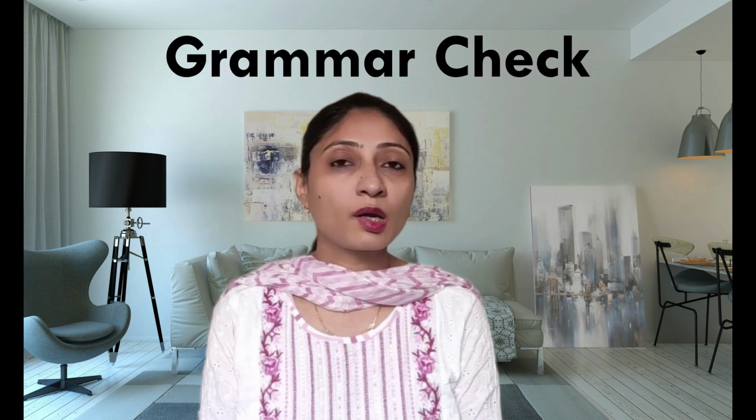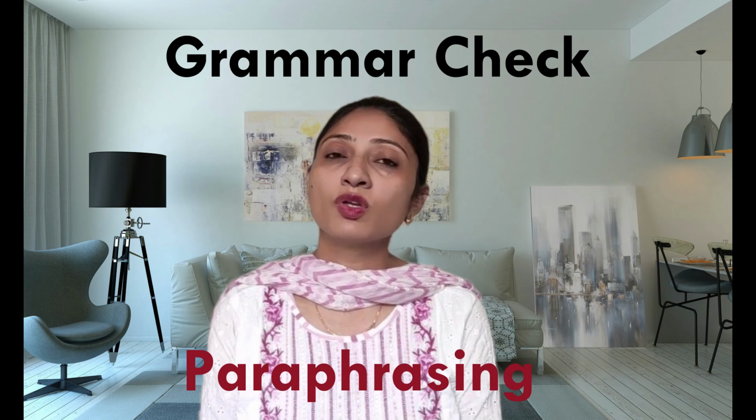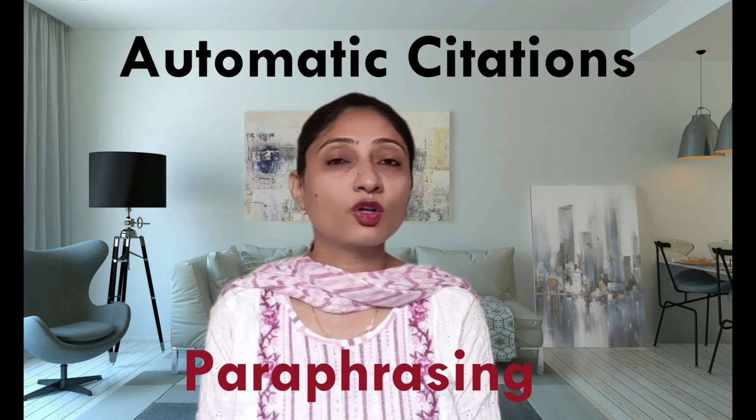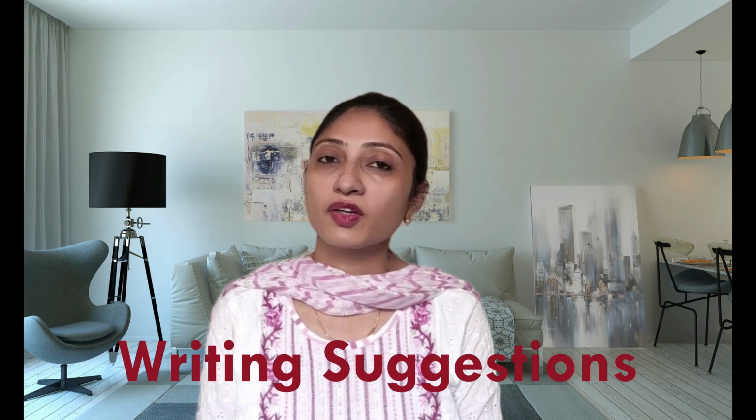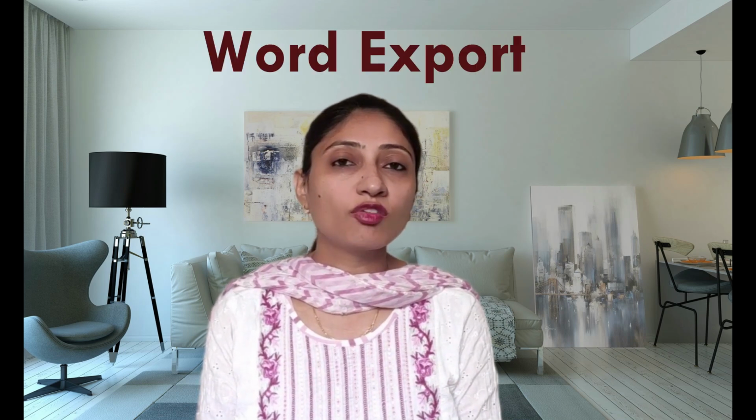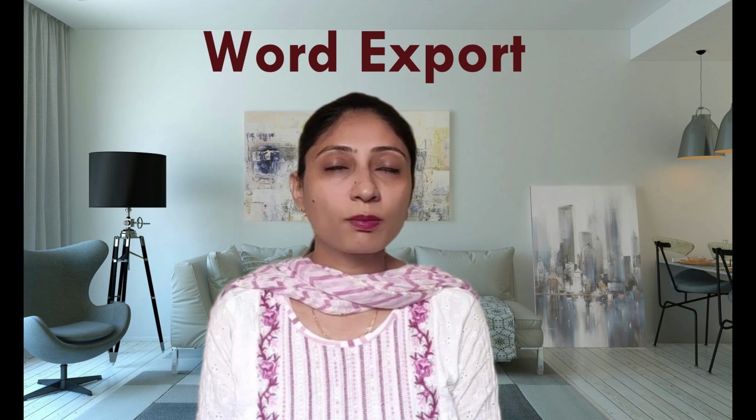This tool checks grammatical mistakes. It can perform paraphrasing. It will provide citations by itself, and it also gives suggestions to write more relevant content in your academic writing. It is just like Word document, and if you export it, then there is no need of formatting. It will format your document automatically. This tool is quite fast and it has access to 20 million plus research papers that you can use to cite in your research writings.